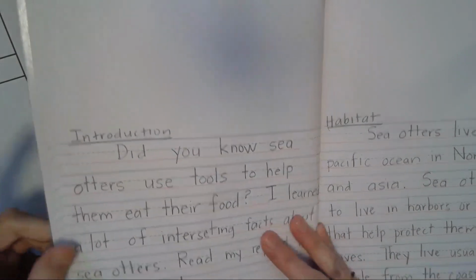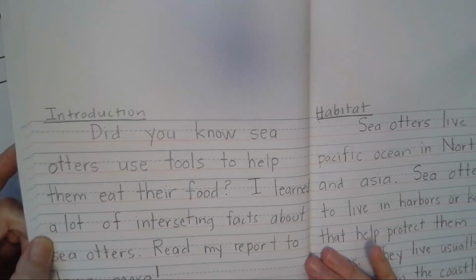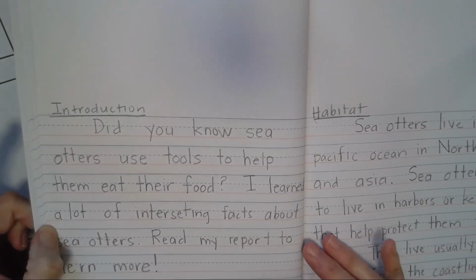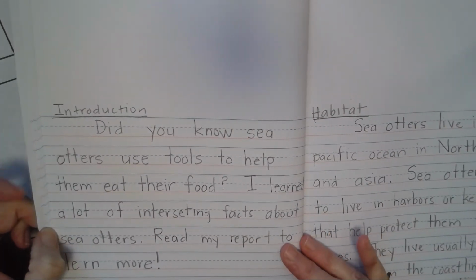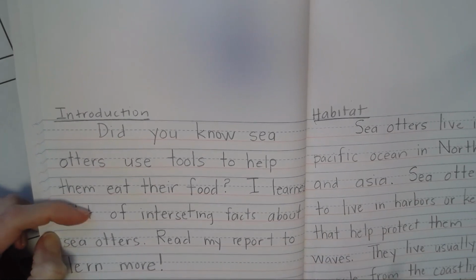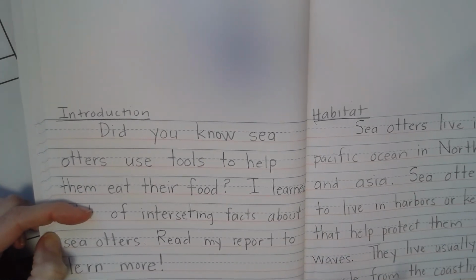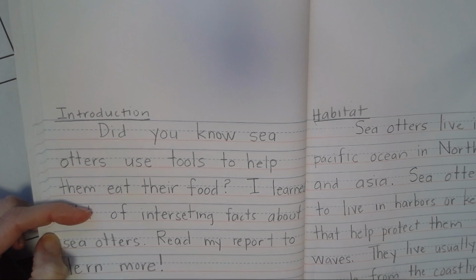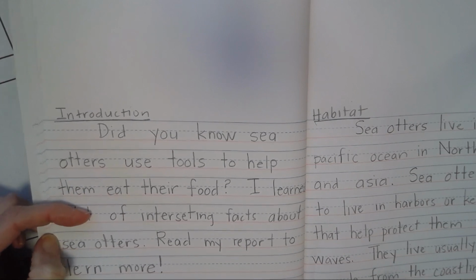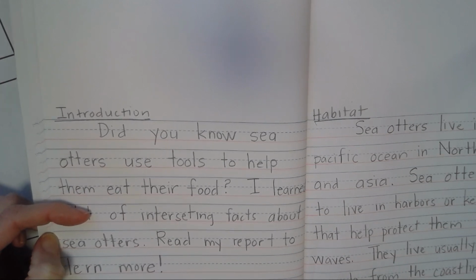I might have some spelling mistakes in my paper. I probably spelled words wrong. I may have some punctuation I need to fix or some capital letters I need to add, but we're not going to worry about that today. We're just going to fix that the next time we come back to our paper.